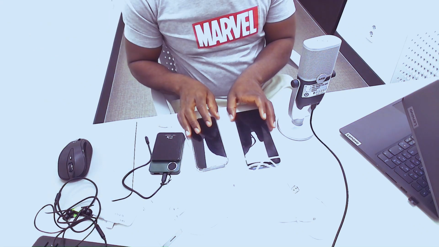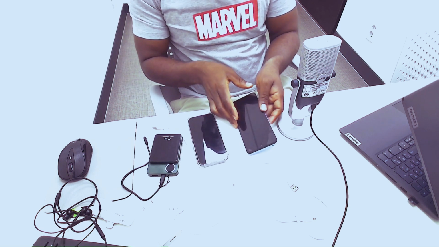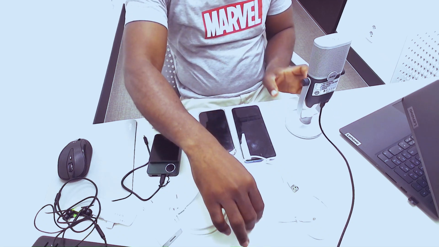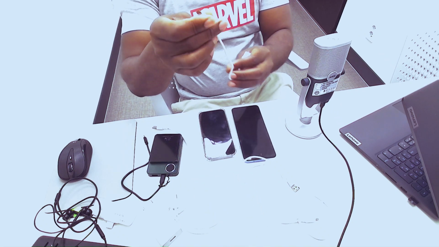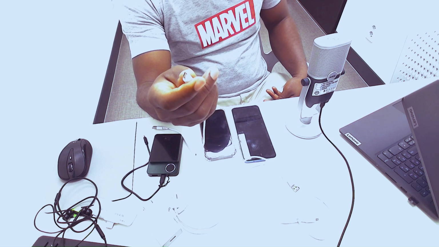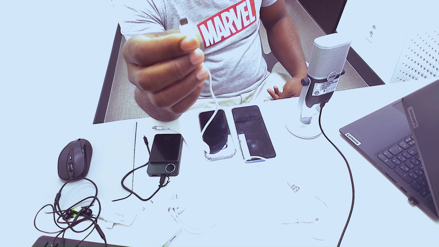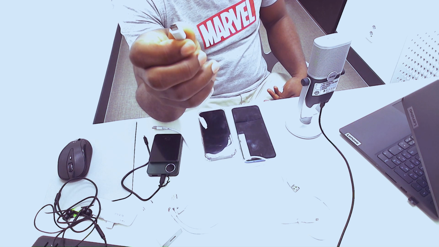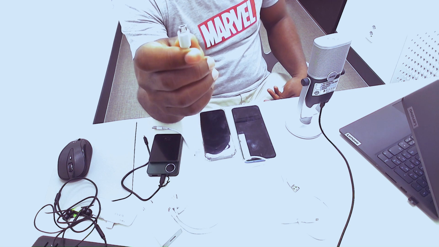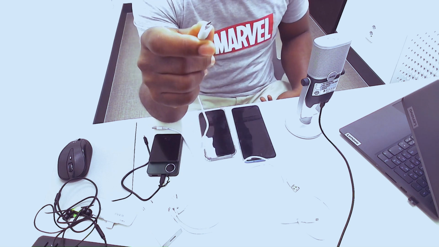So I have some mobile phones here, two of them, and then I have some cables. So maybe I should start with the cables. Yeah, this connector, I saw some people putting on social media that if your phone is charged using this connector, then it is outdated. If it is not Type C, then your phone is not latest.